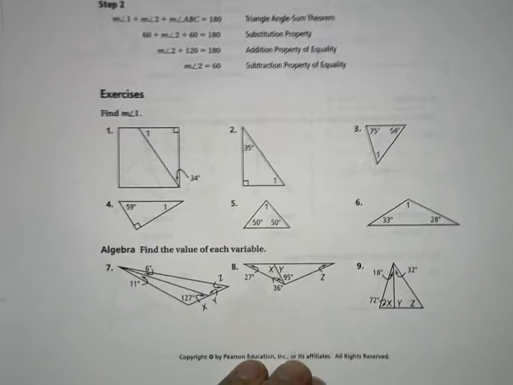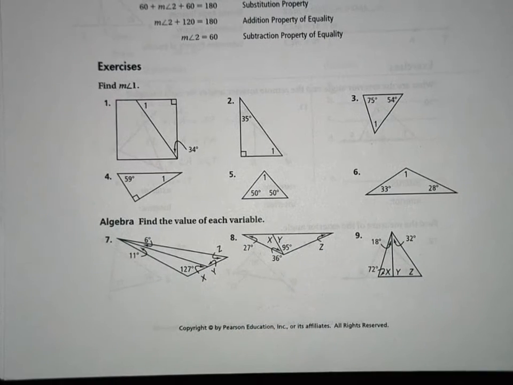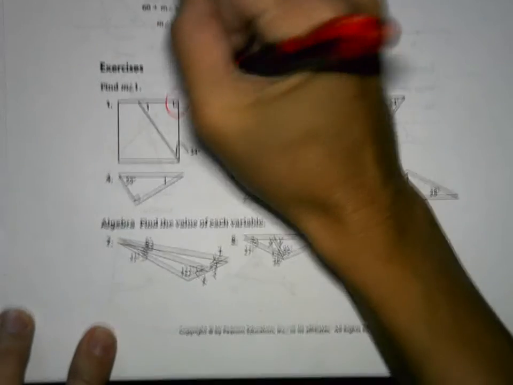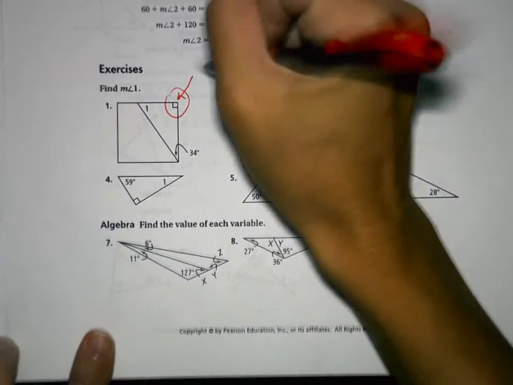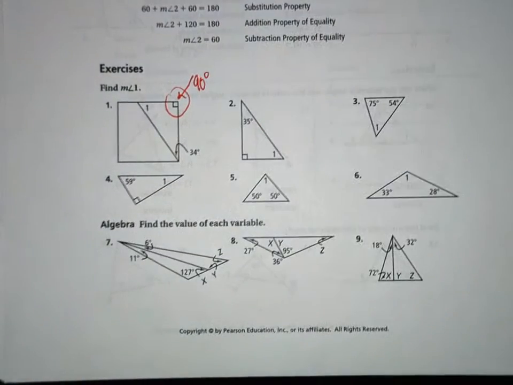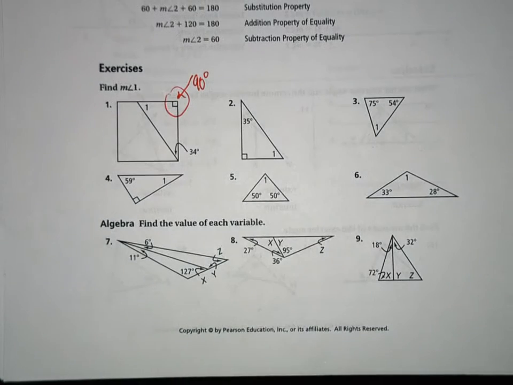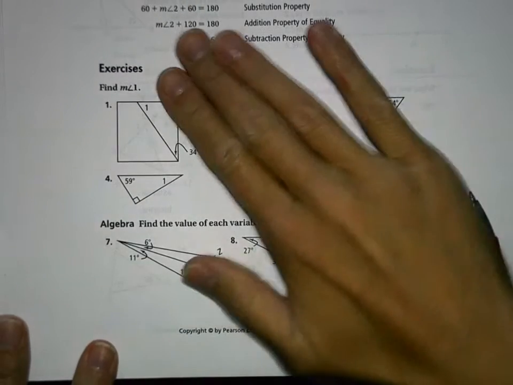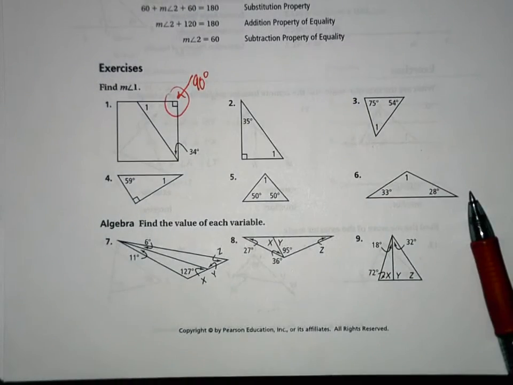Okay? So, one thing that is important for you to remember in triangles is this right here we know is how much? 90 degrees. Now, a whole triangle is 180. So how much is left right now in the triangle? If I were to take this 90 out, how many degrees are left? 90, because 90 plus 90 is 180, right?